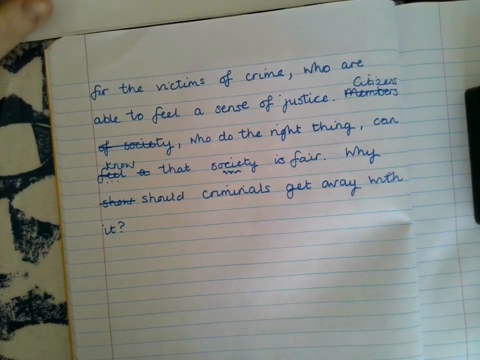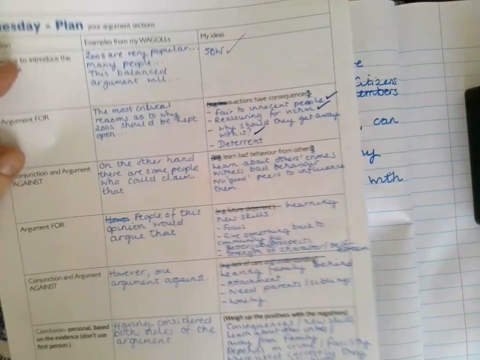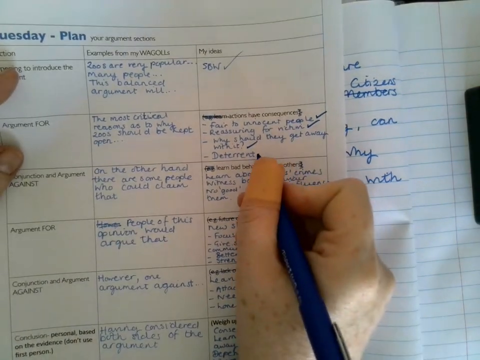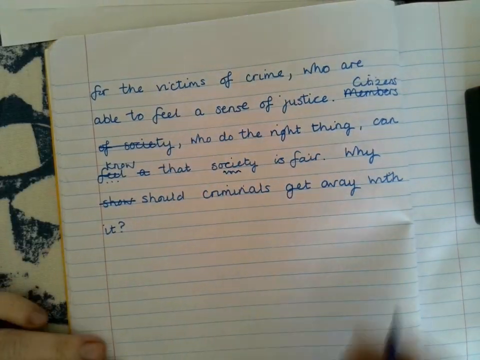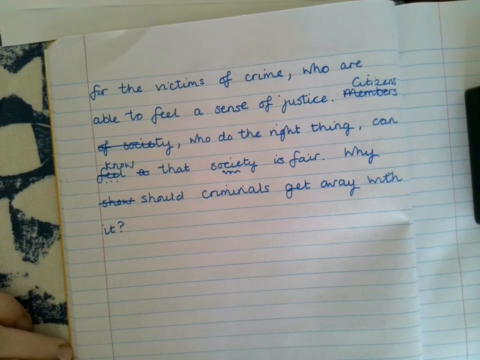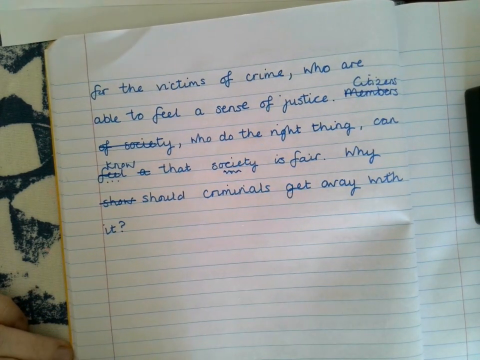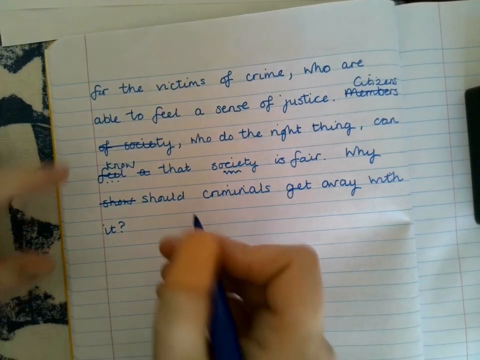So I've just got to mention now about it being a deterrent. So let's use some kind of conjunction or adverbial that's going to add to this. Let's use "in addition".